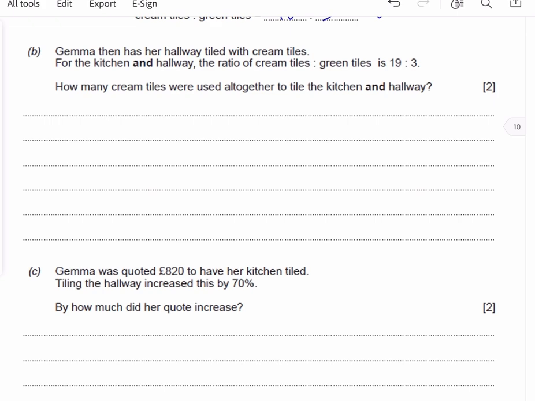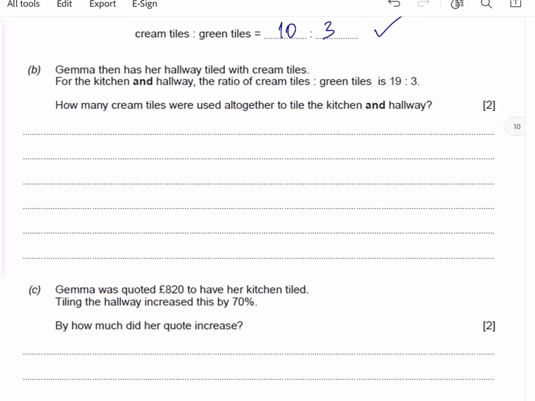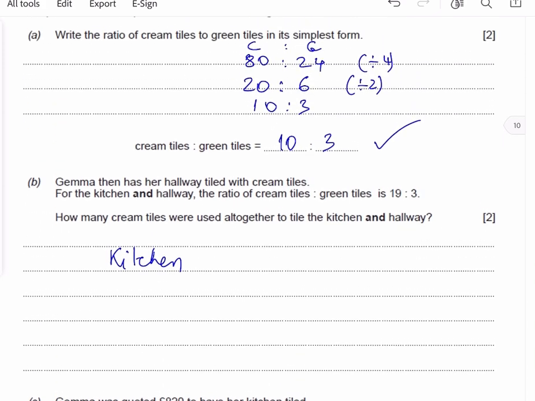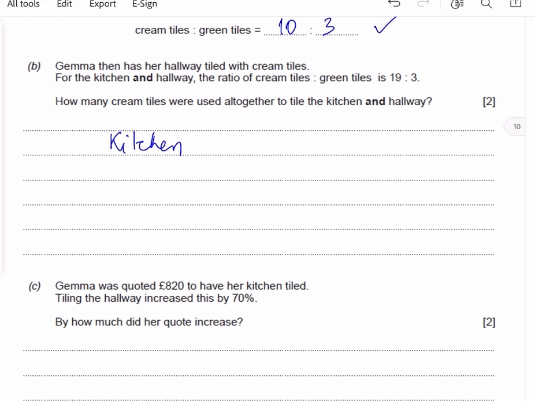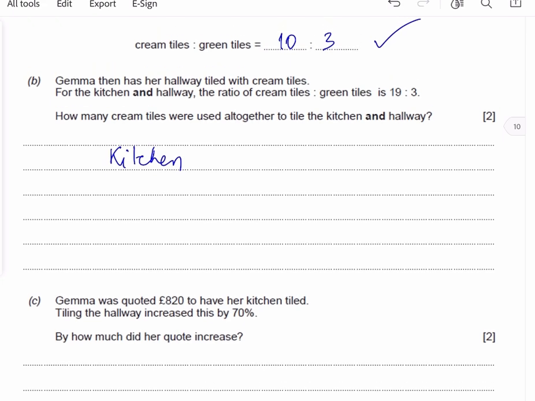Next question. Gemma then has her hallway tiled with cream tiles. For the kitchen and hallway, you see, and is marked in bold, so that's important. The ratio of cream tiles to green tiles is 19 to 3. So there is a ratio of 10 to 3 for the kitchen, and there is a ratio of the tiles 19 to 3 for both kitchen and hallway.